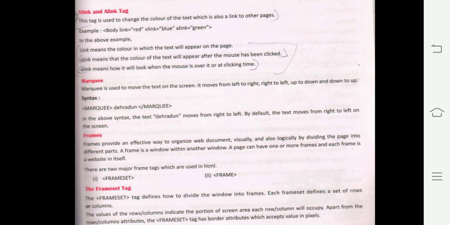So students, today we have discussed what are different types of lists in HTML. There are three types of lists, like ordered list. This is also known as numbered list. Unordered list, it is also known as bulleted list. And then third type of list is the description list.